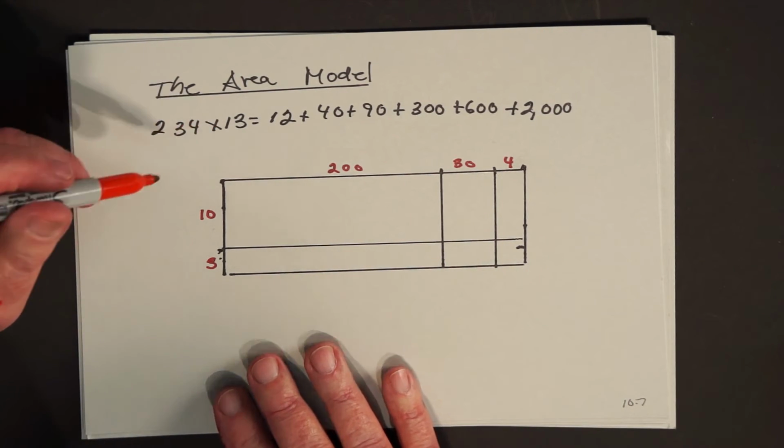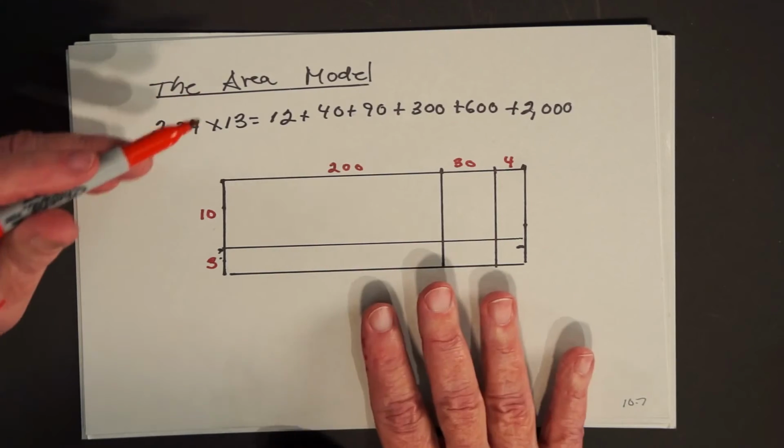Whenever you multiply 2 positive numbers, you can always think of that as an area. In other words, let's say you were multiplying 234 by 13. If you had a rectangle that was 234 feet by 13 feet, to find the area, what would you do? You would multiply the 234 by the 13, and the label would be what? Feet, which is square feet. So let's just do that.